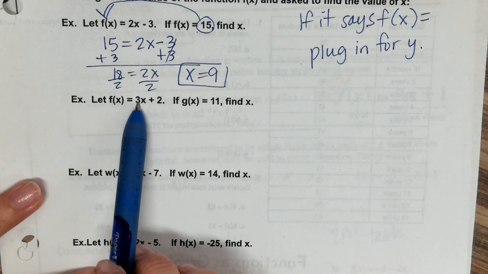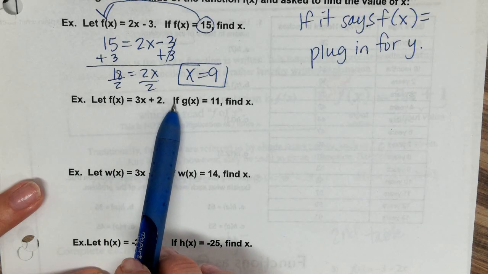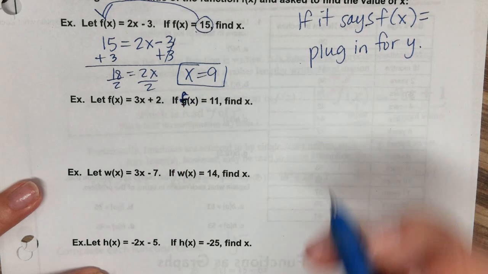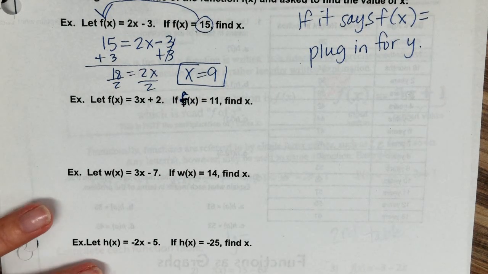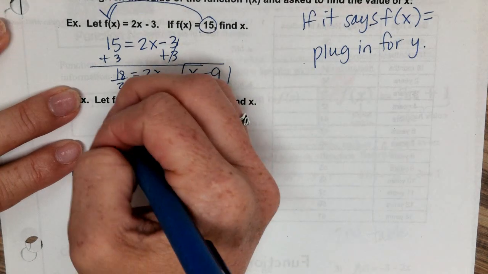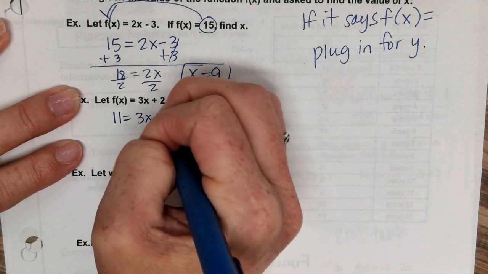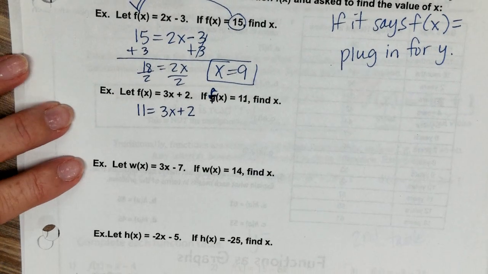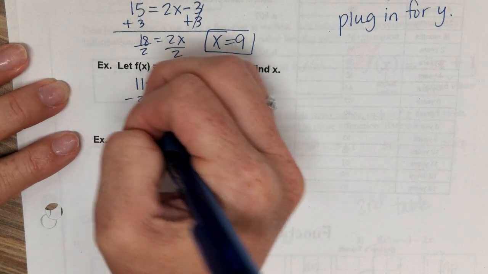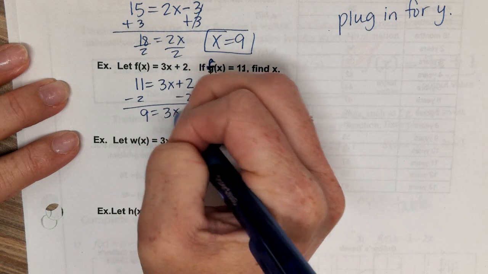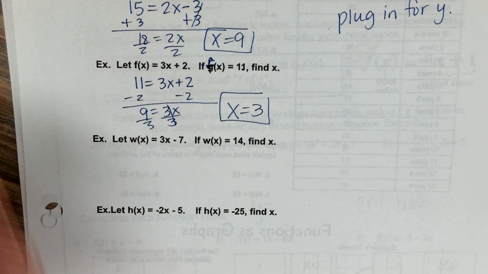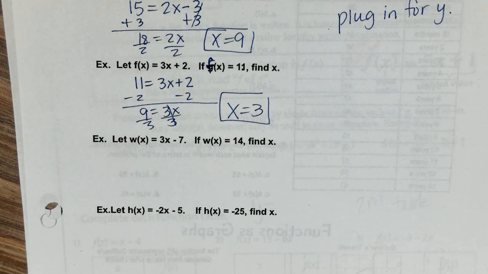All right, so the next one. Let f of x equals 3x plus 2. And then this is a typo. That should say if f of x equals 11, find x. So we're going to plug 11 in for the function, for the y spot. So 11 equals 3x plus 2. So I would subtract 2 on both sides. I would have 9 equals 3x, divide by 3, and x equals 3. I'm going to let you do the next one on your own.